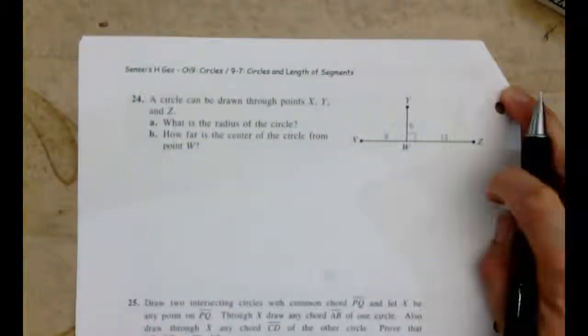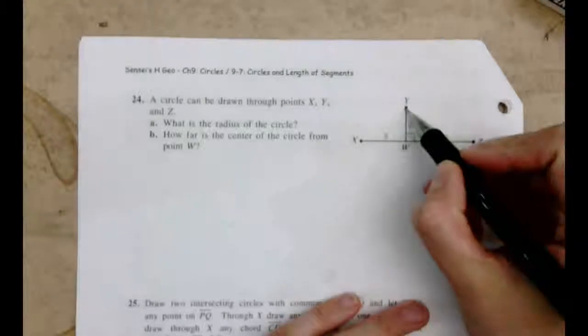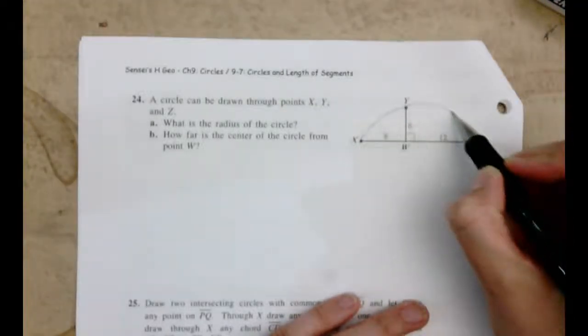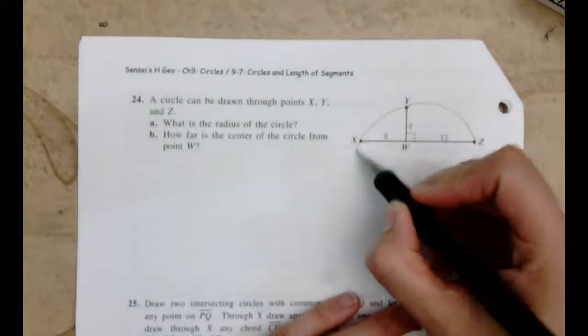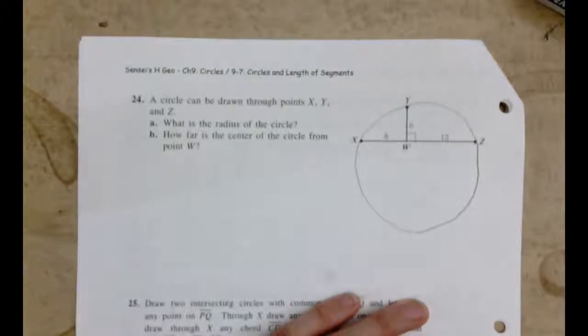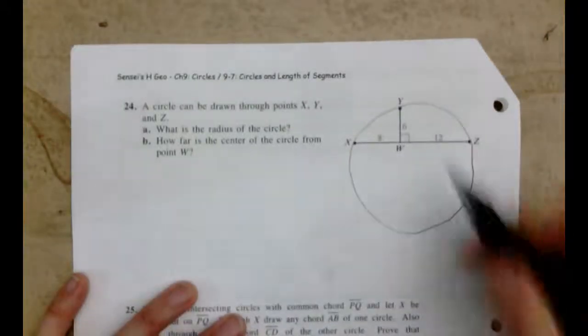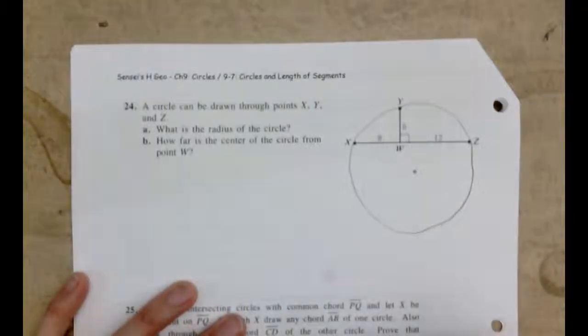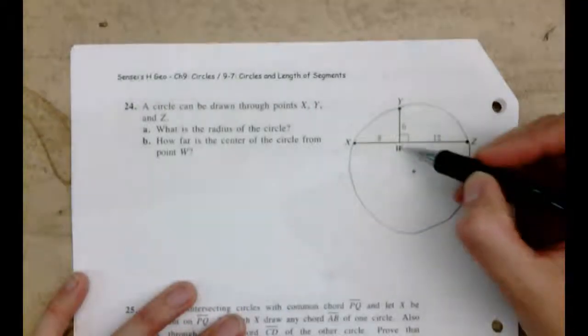All right, so let's do number 24 on 9-7 for video. We've done this many times in the class, so hopefully you are very familiar with this now. But there is a circle that can go through those 3 points, and the center of this circle is somewhere around here, right?